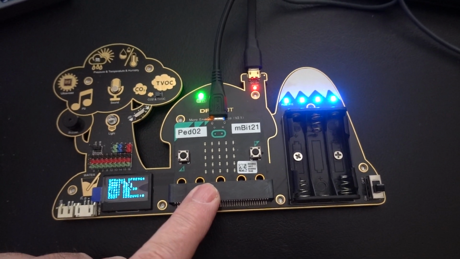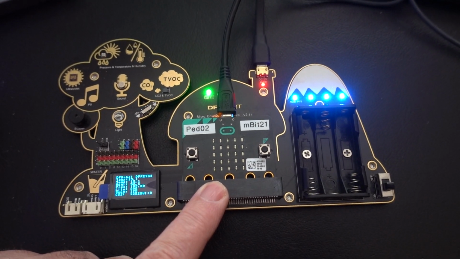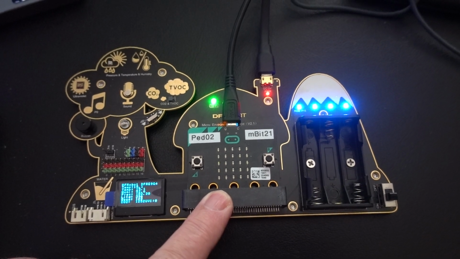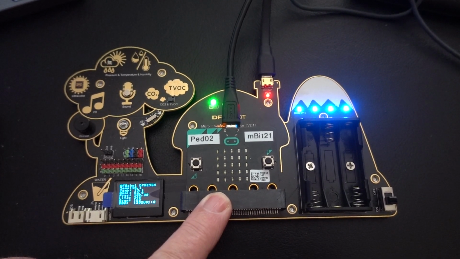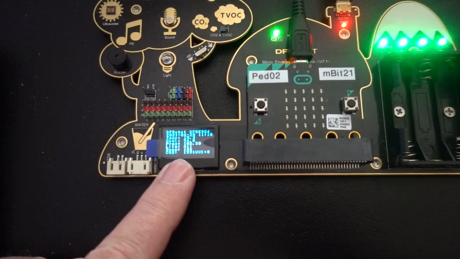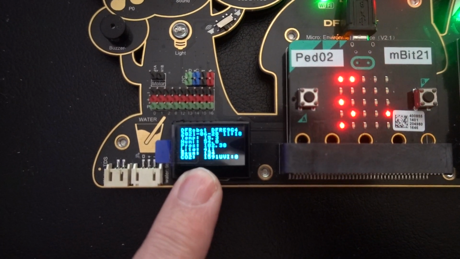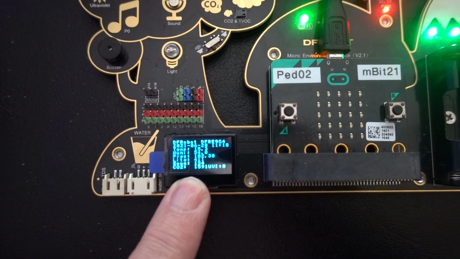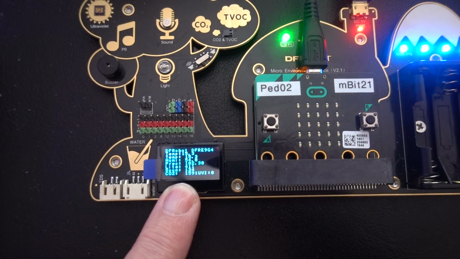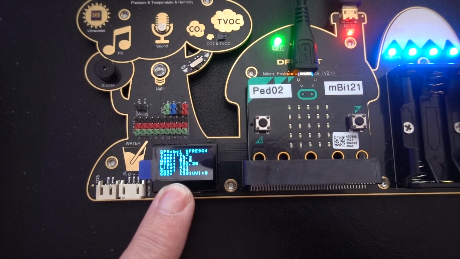A micro:bit computer is being used together with Microsoft MakeCode, and the program collects the data and displays it on this LCD every minute, so it's updated. And the data logging is done by a software real-time module.